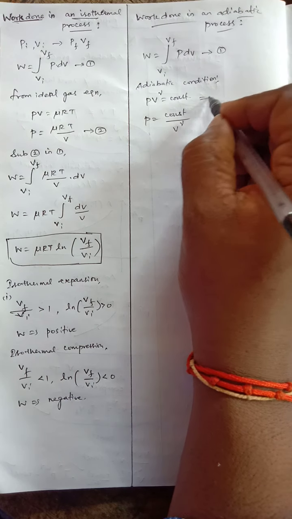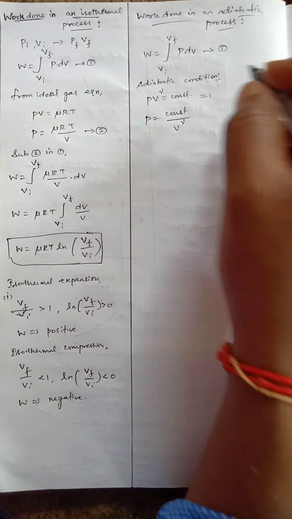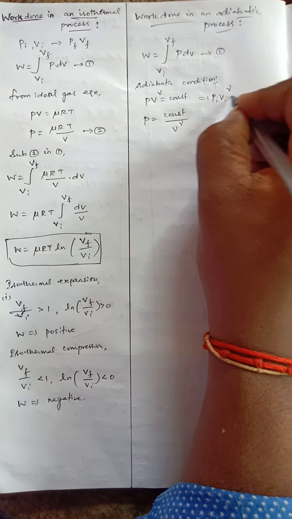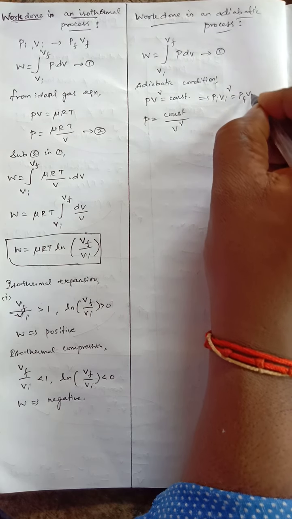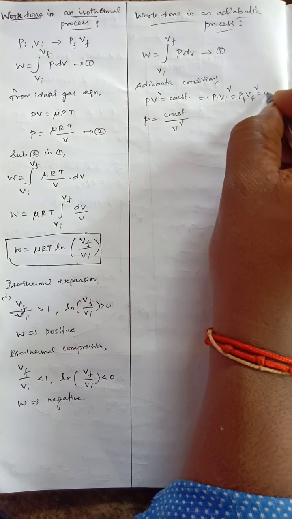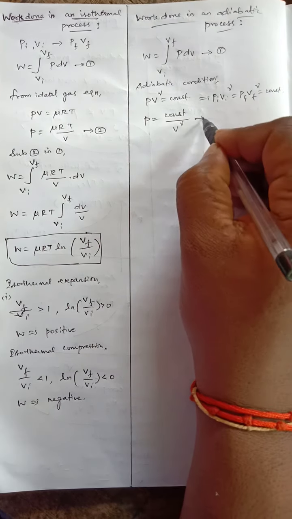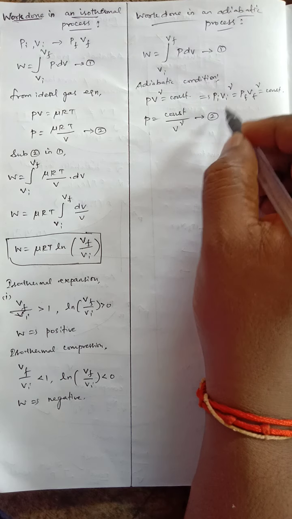Using this for the initial and final volumes and pressures, we write Pi Vi to the power gamma is equal to Pf Vf to the power gamma is equal to constant. Put this as equation number 2. Now substitute in the first equation.